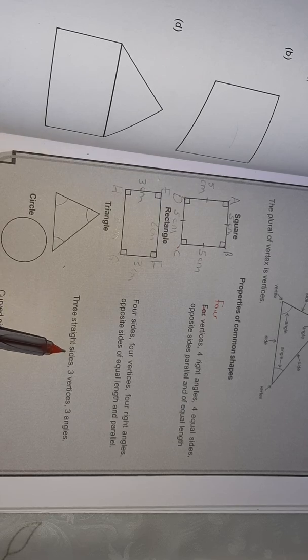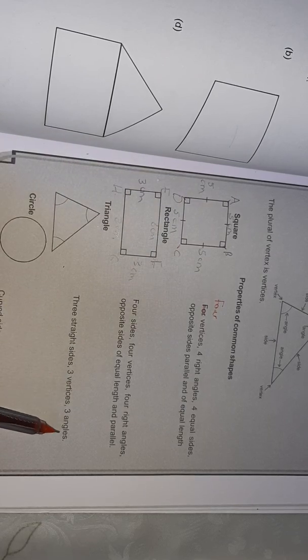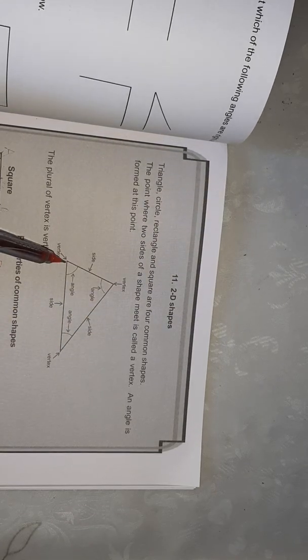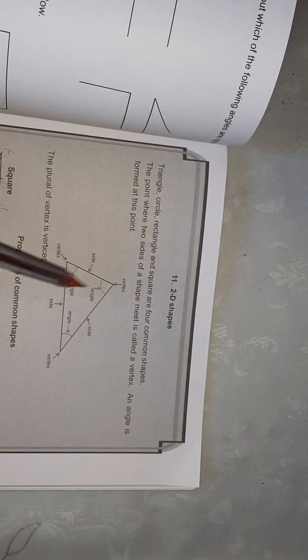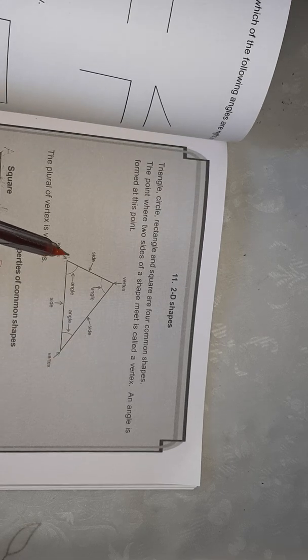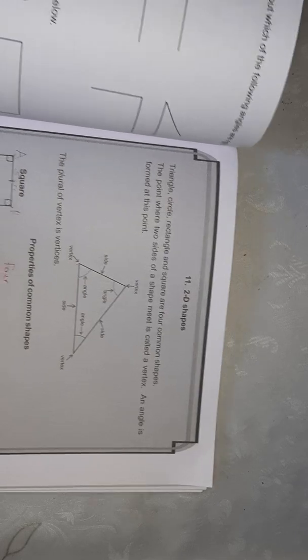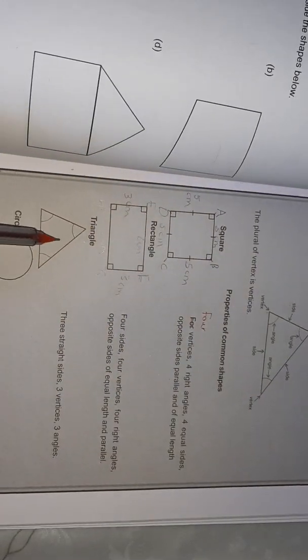Now, let's move to a triangle. 3 straight sides, 3 vertices, 3 angles, comme on a fait en haut. Vous vous rappelez, 3 sides, 3 côtés, 1 vertex, 2 vertices, 3 vertices, okay? And 3 angles, 1, 2, 3. This is a property of a triangle.